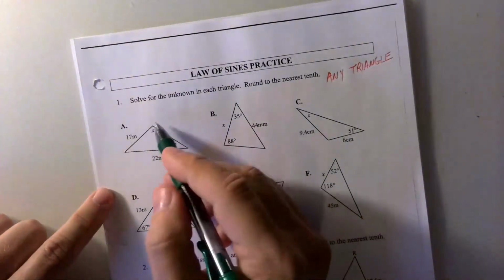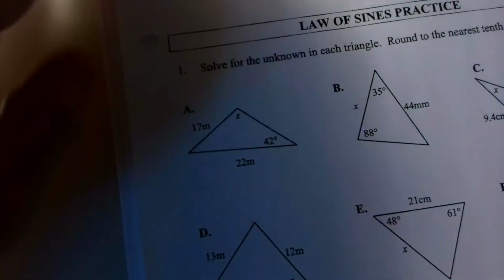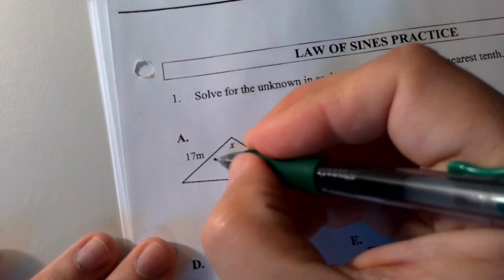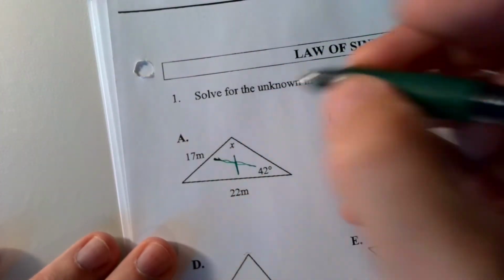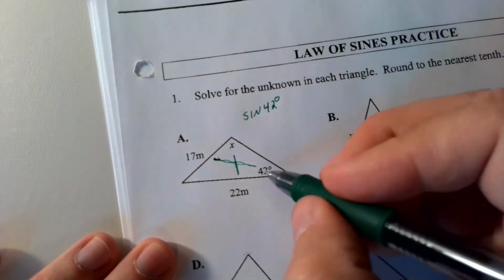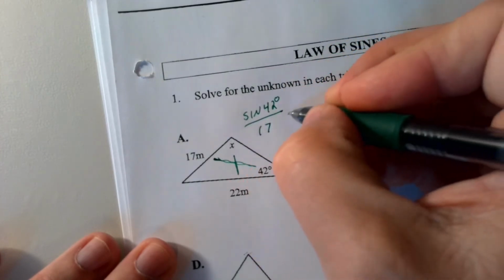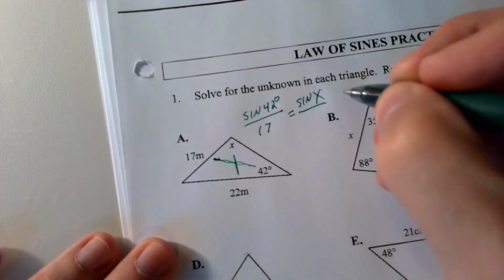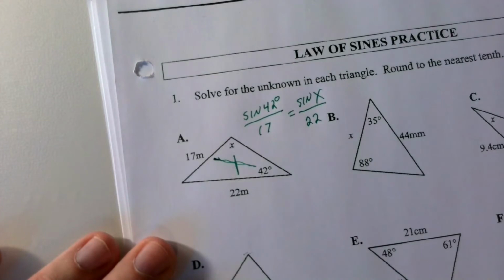Let's try this. So here's my law of sines practice, and this is the same sheet again that you want to do. So what we're going to try and do is solve this first one right here. I'll go ahead and zoom in on that one. So I'm trying to figure out x. These are a pair right here, and these are a pair. So I'm going to write sine of an angle, 42 degrees, that's this one, over its side opposite, must equal sine of the angle, which is unknown, x, over its side opposite, 22. And then I'm going to do some cross multiplication to try and solve for this.